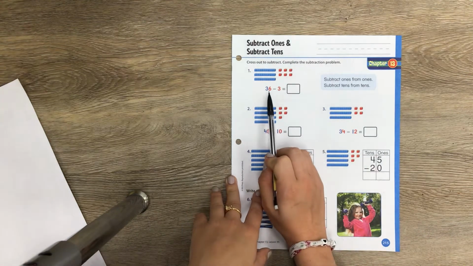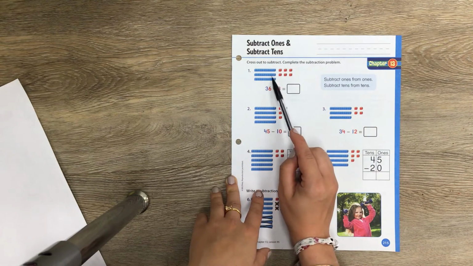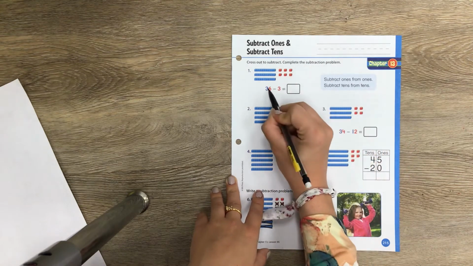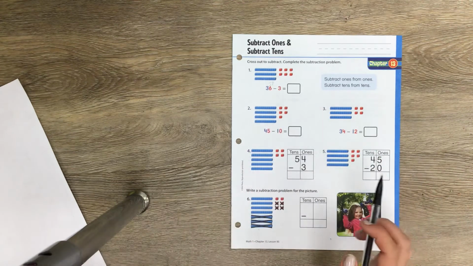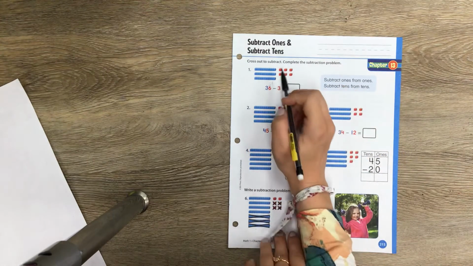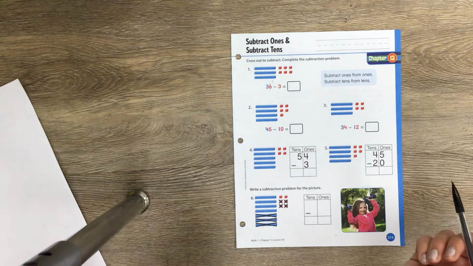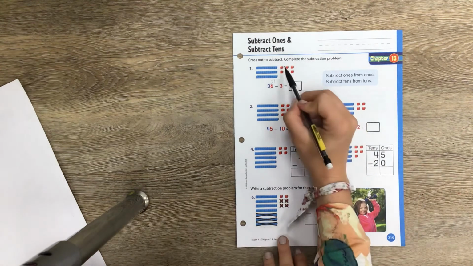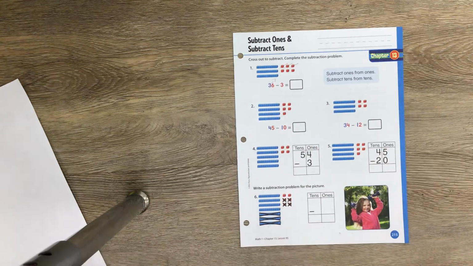Number one, 36 minus 3. So how many do we have here? 10, 20, 30, 31, 32, 33, 34, 35, 36. So 36, right? I got 36, and I have 36 drawn. Out of this 36, they want me to take away 3. So I take away 3, right? Remember, these are 10, so I can't take away those because then I'd be taking away 10. But I'm just taking away 3. So 1, 2, 3. Cross off. 1, 2, 3.